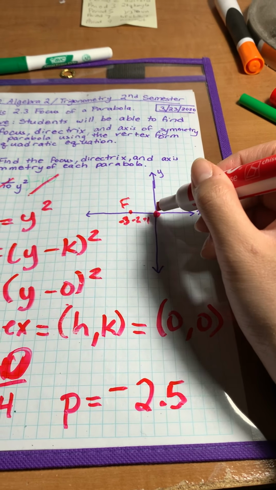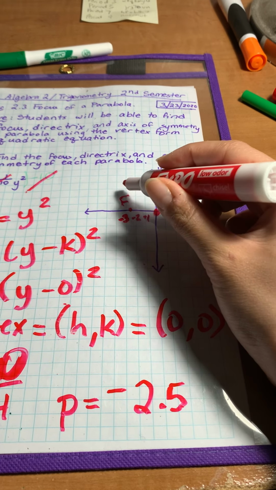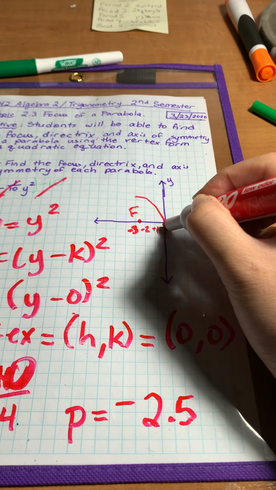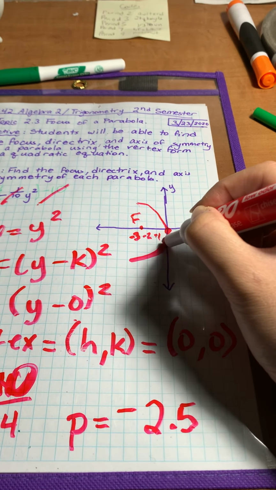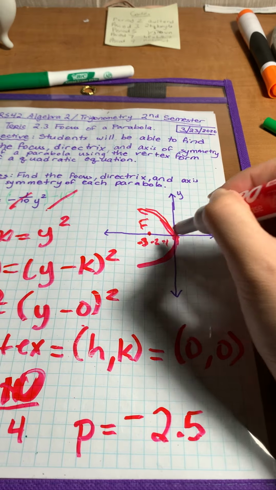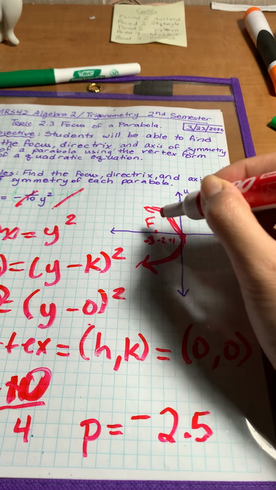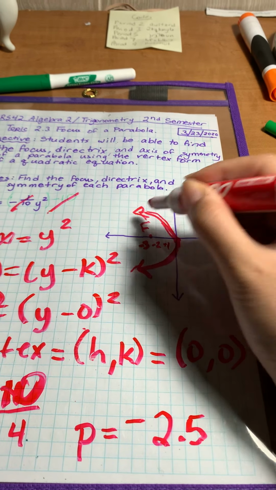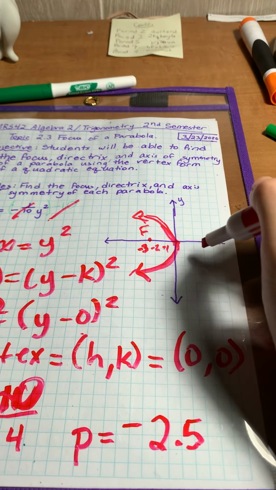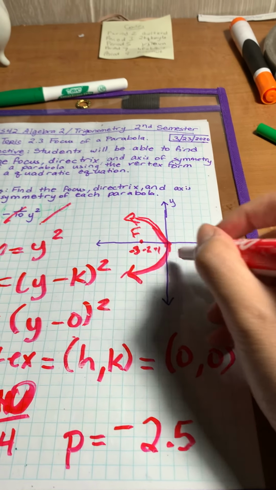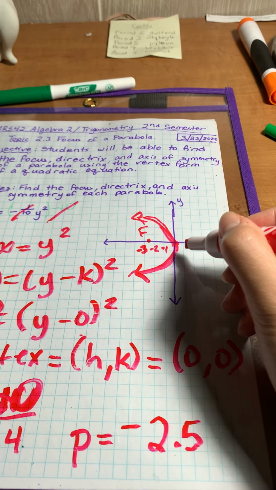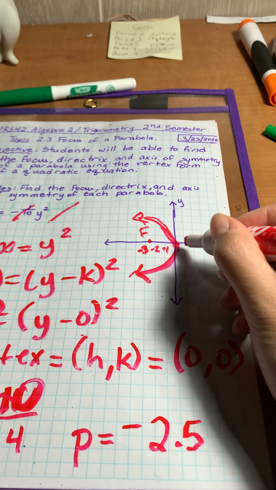Now I'm just going to sketch my parabola. I'm not looking for it to be exact here. It's here, and it's facing this direction. All right. And now from here, I can find my directrix, right? So my directrix is always going to be on the side away from the parabola.